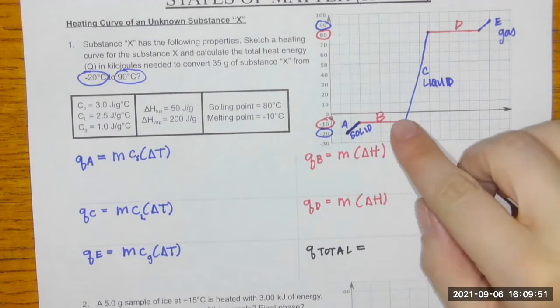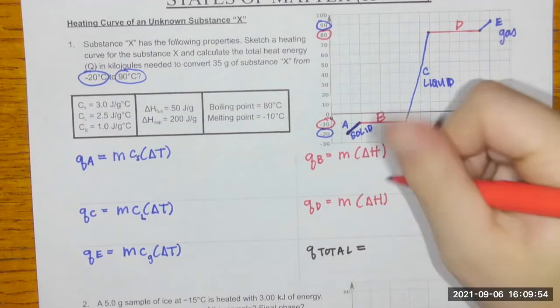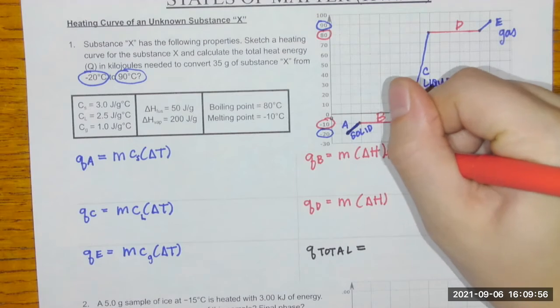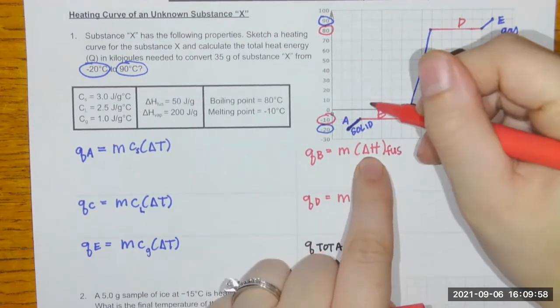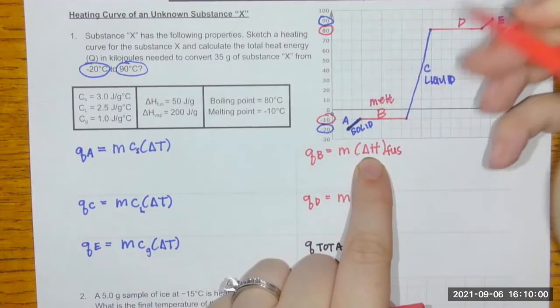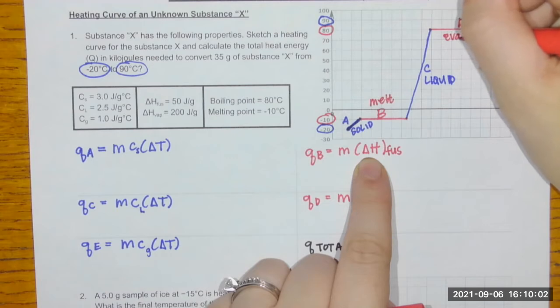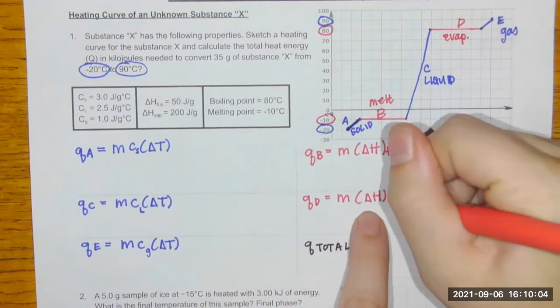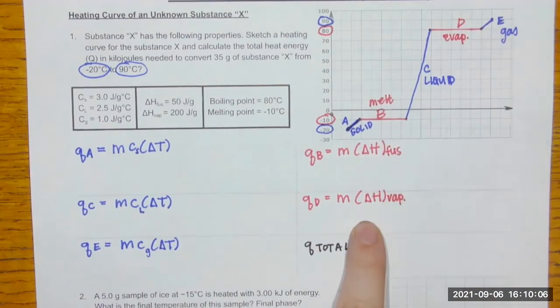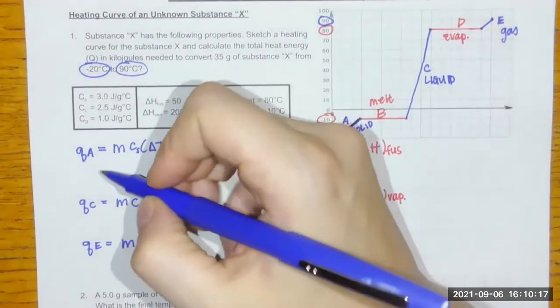Similarly, for section B, for delta H, this is where I put the delta H fusion for melting. And for evaporation, I need to use delta H vaporization. So those are my formulas. And then just running through, I'll do one of them.